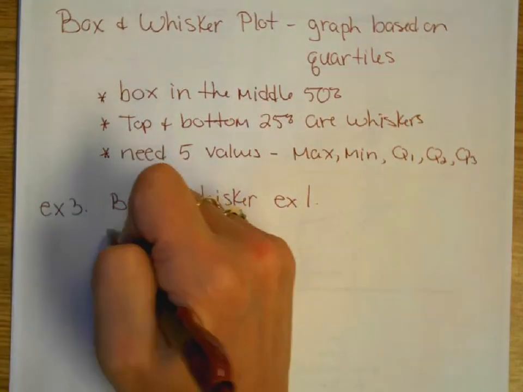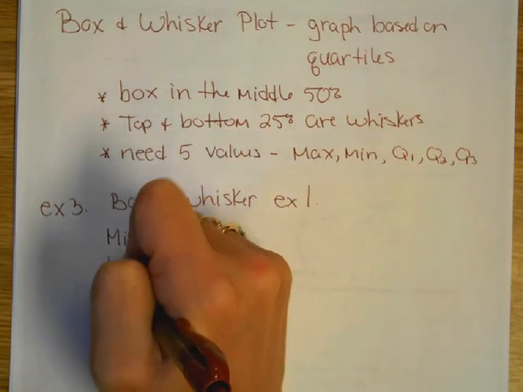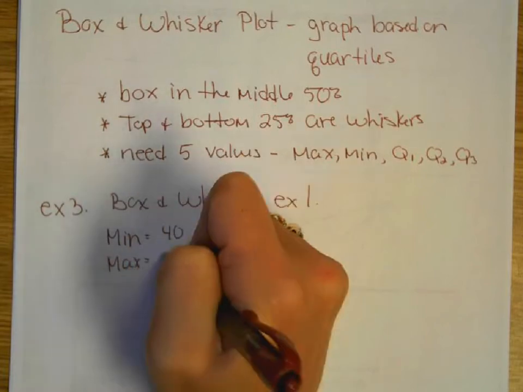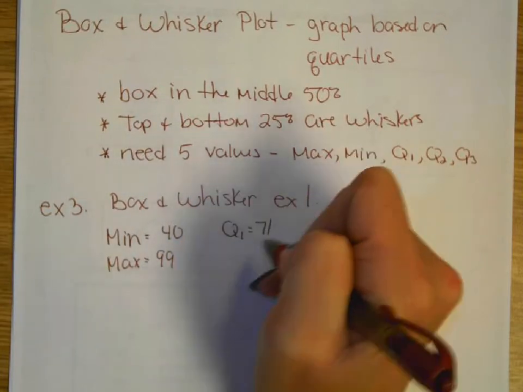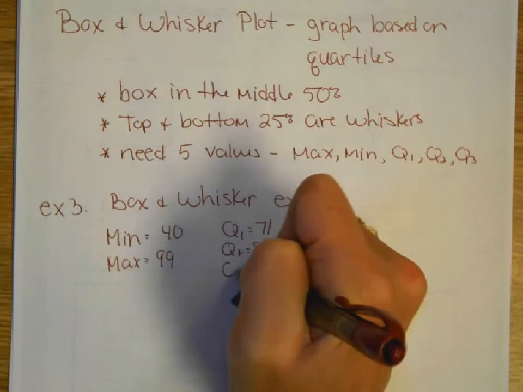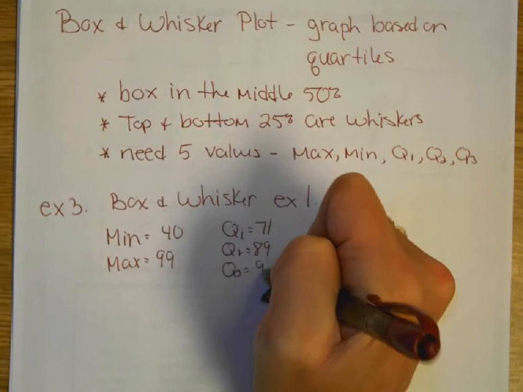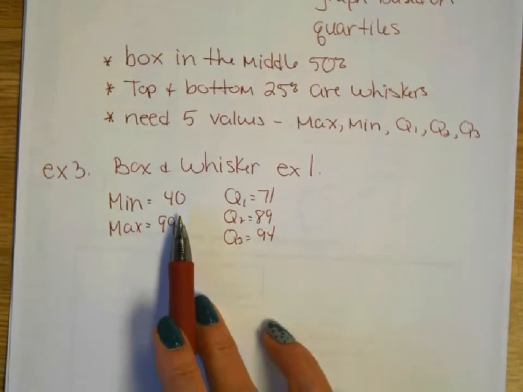So our minimum value, our minimum test score was 40. Our max was a 99. And our quartiles were 71, 89, and 94. So we need a number line that goes from 40 to 94.